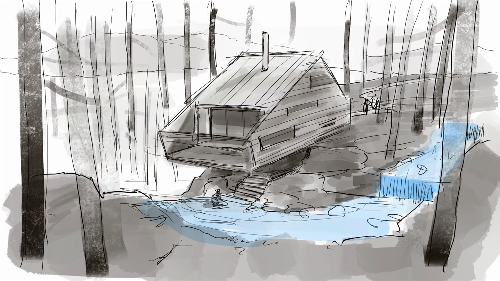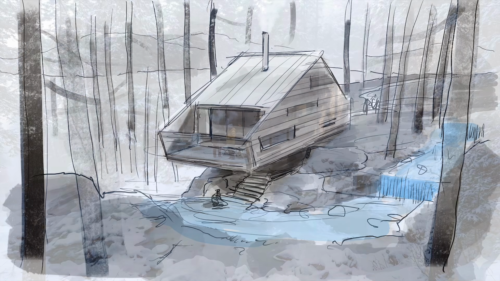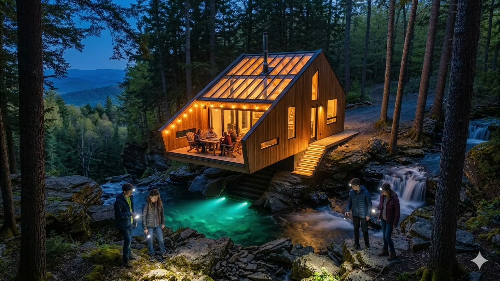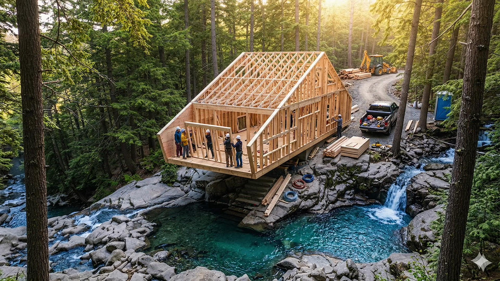So I follow up with different narratives, same design, but different weather, different activity, even construction sequencing, so a client can start to imagine how the project comes together over time.